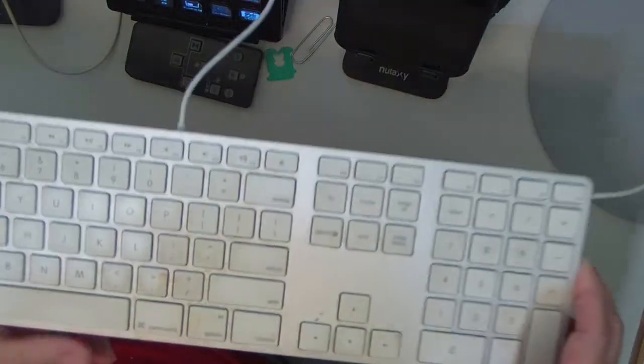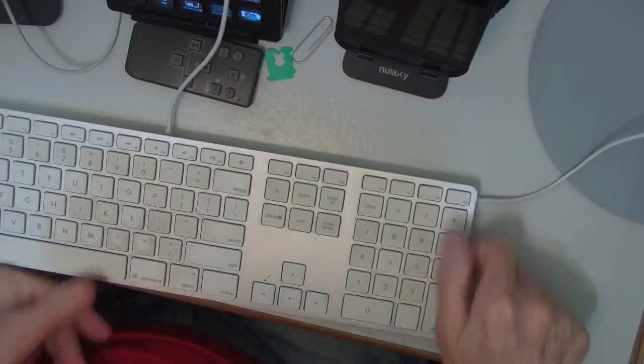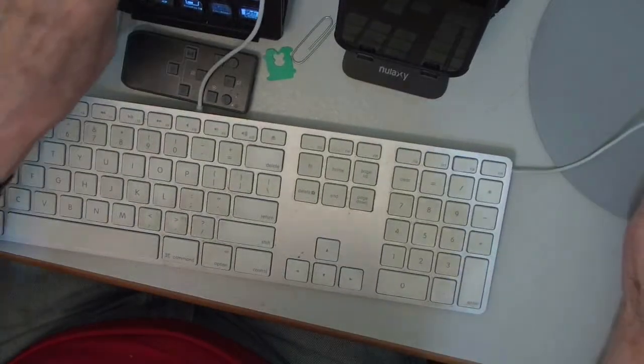So let's bring this up here and up here. So here it is right here. You can maybe see the little symbol, as opposed to the regular delete key, of course, which is right here. So when you hit this delete key, it deletes to the left. And when you hit this delete key, it deletes to the right of the cursor. So that is the forward delete key.